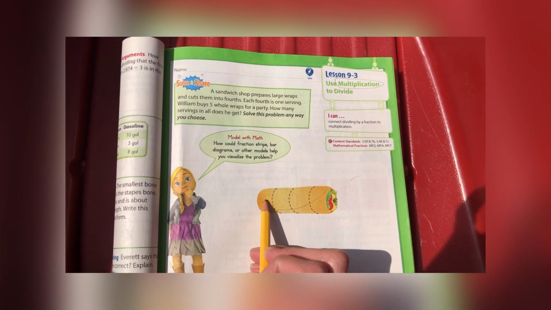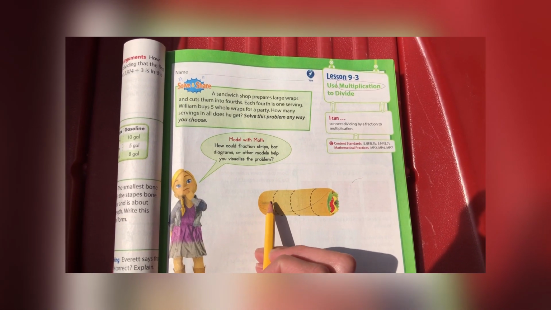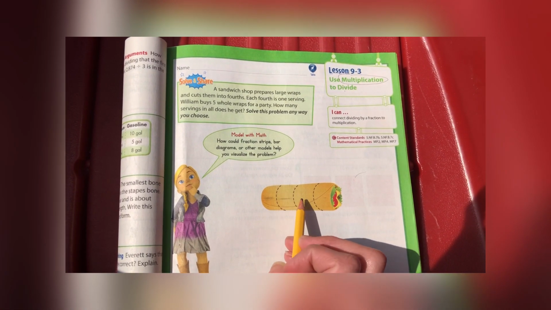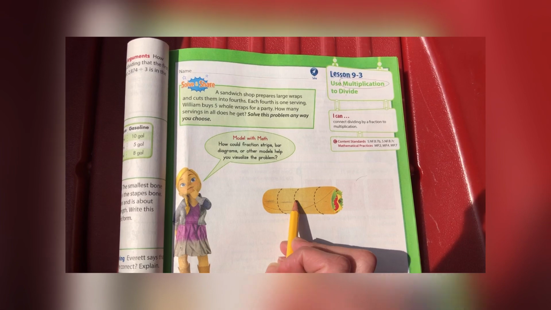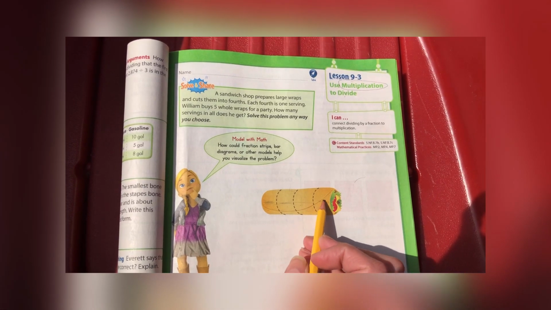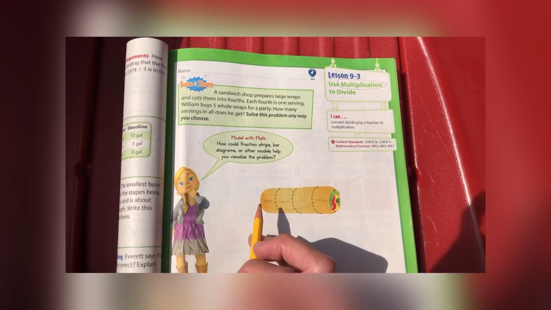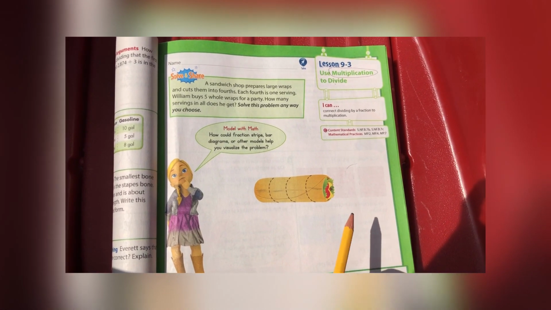So this is for Dayton, who I call Jimmy John because he's so fast at math. This is for John. This is for Samantha. And this is for Ishkabibble. So 1 wrap, 4 servings, so that can feed 4 people.